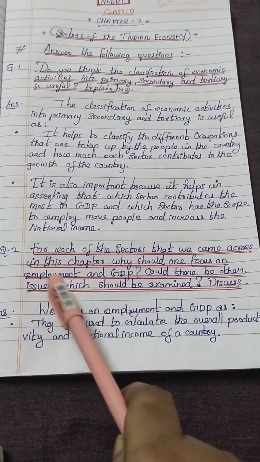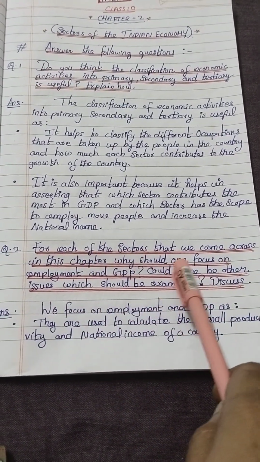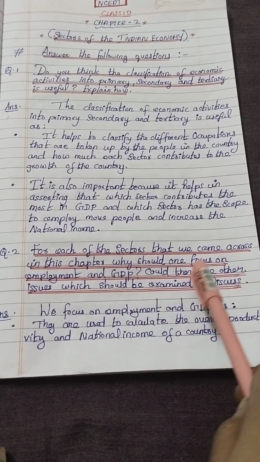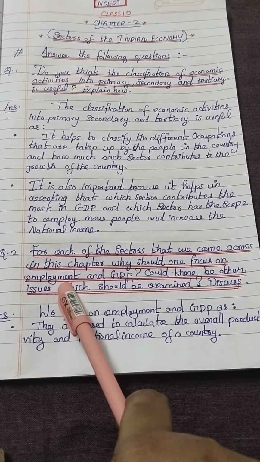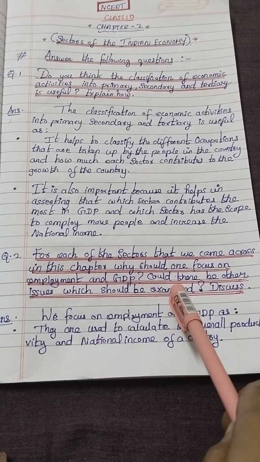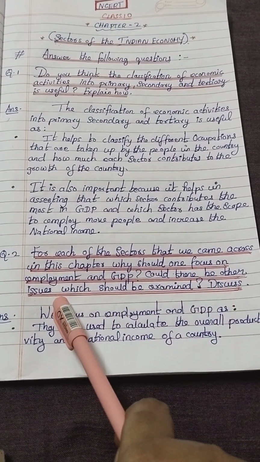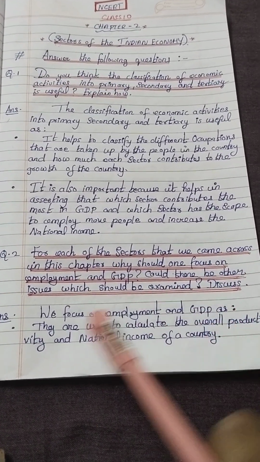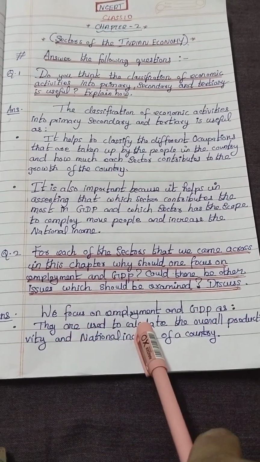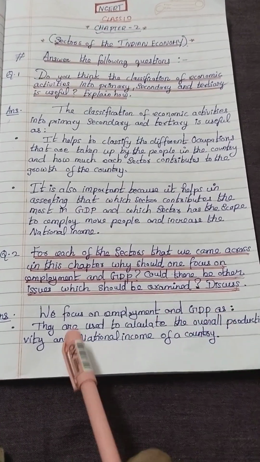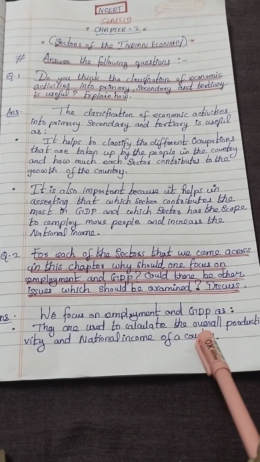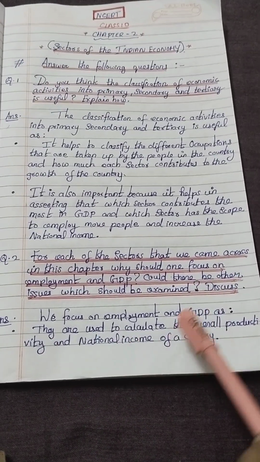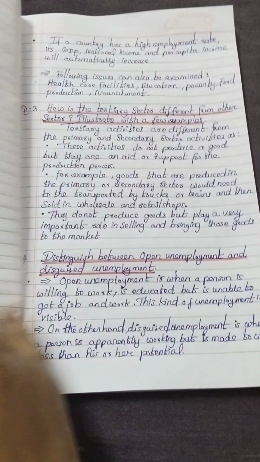Second question, for each of the sectors that we came across in this chapter, why should one focus on employment and GDP? Could there be other issues which should be examined? Discuss. We focus on employment and GDP as they are used to calculate the overall productivity and national income of a country.